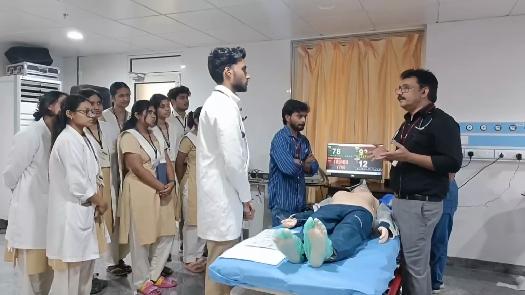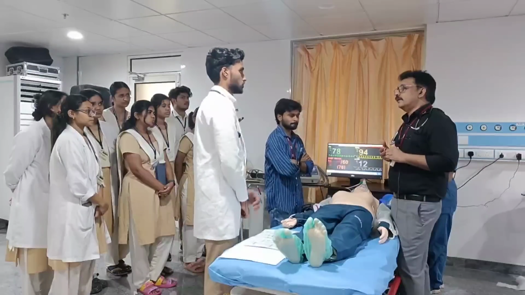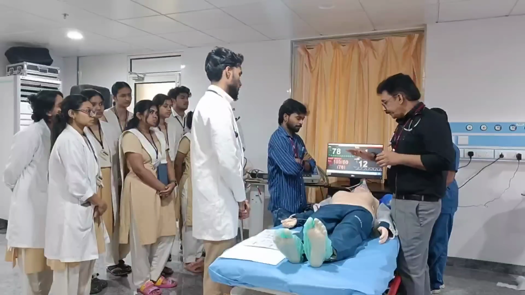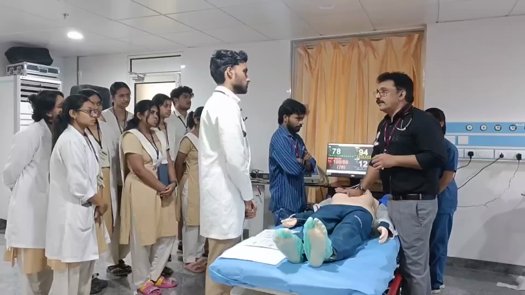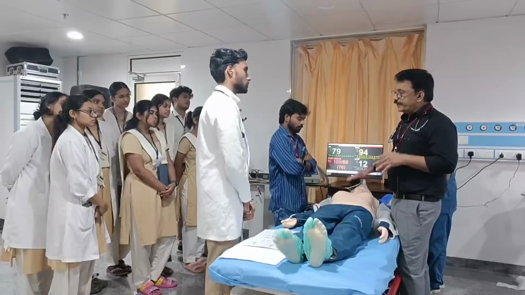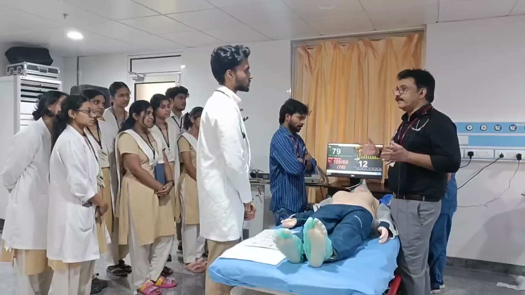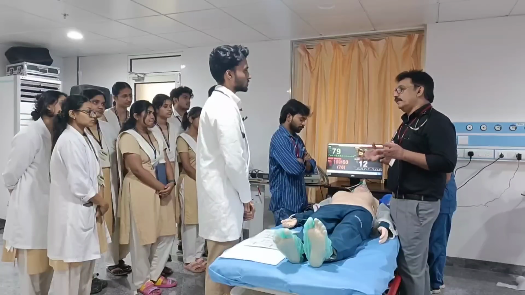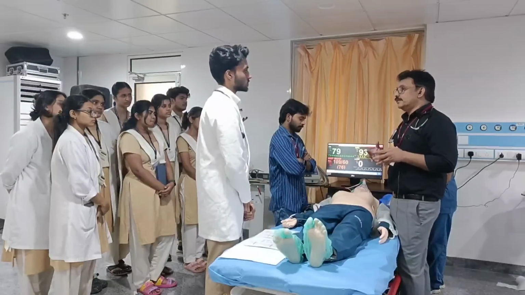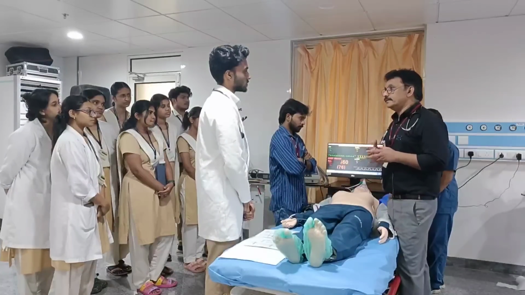Then you should give adequate chest recoil. That is very important. When you press it, heart will pump. When you recoil it, when you take back the hand completely, what happens? Ventricle can dilate and it can accommodate a lot of blood into that chamber. So that's why adequate recoiling is very, very important.